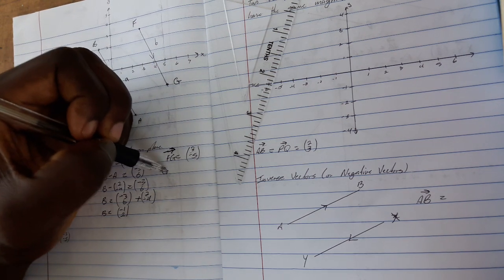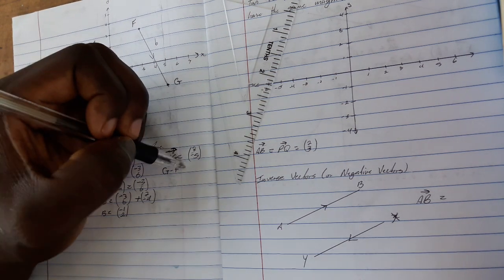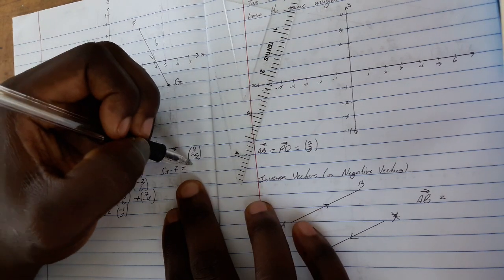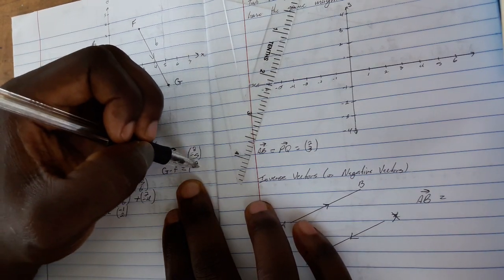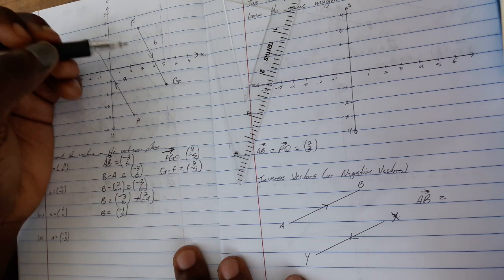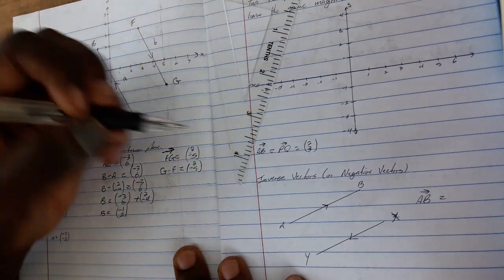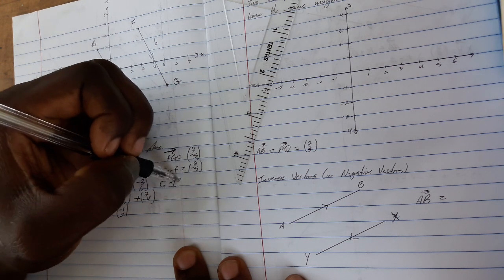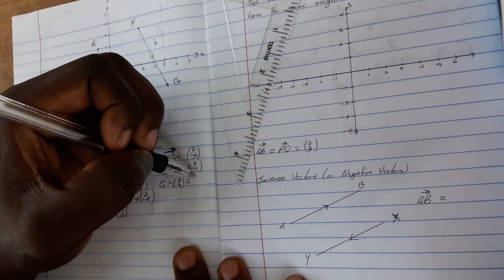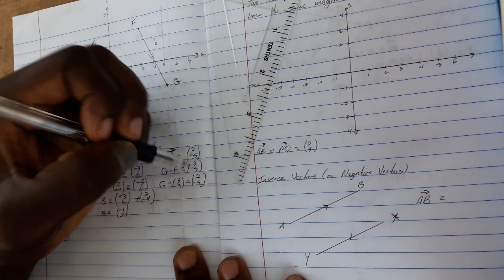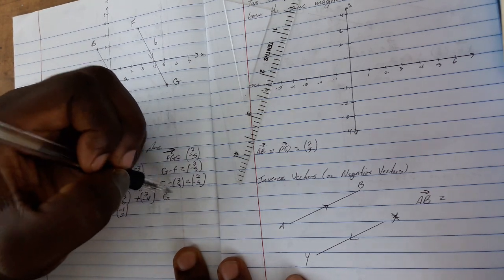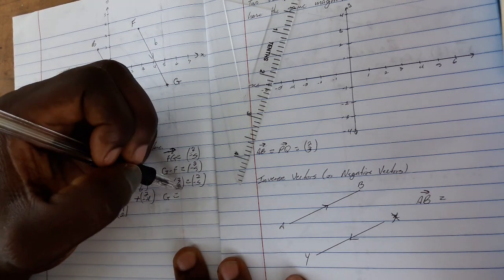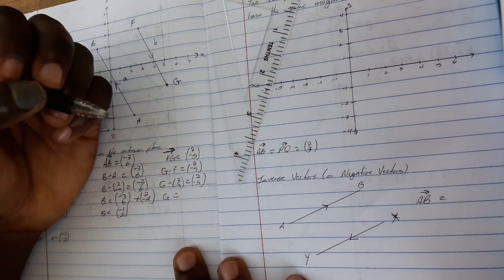So G minus F is the ending point minus the starting point. And that vector is equal to 2 and minus 5. We chose the starting point for F to be 3 and 3. So G minus 3 and 3 is equal to 2 and minus 5. To find the ending point, G is equal to, when we take over that 3 and 3, it becomes positive because it was negative here.